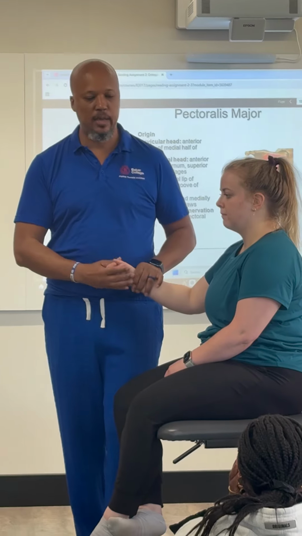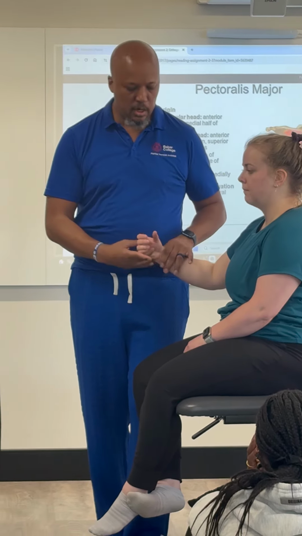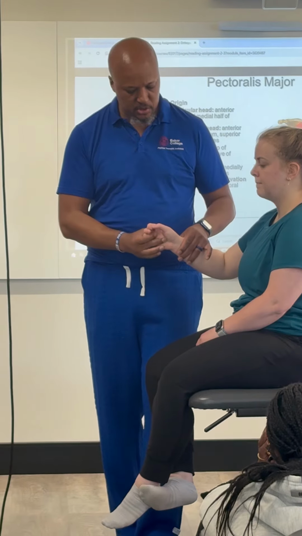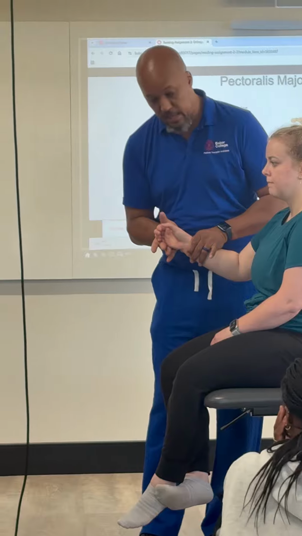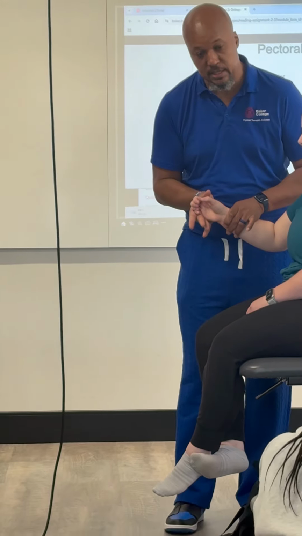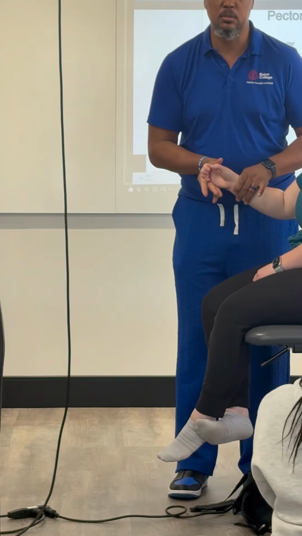So now I say, okay, well, don't let me move you. It hurts when she does ulnar deviation. All right, so be in this position, don't let me move you. So now I'm resisting ulnar deviation and wrist extension at the same time. She says it hurts, but it doesn't hurt as much.